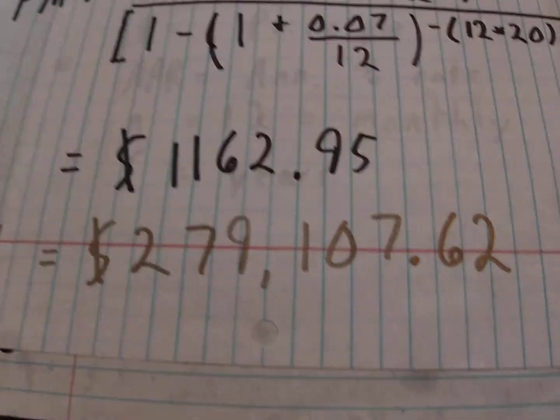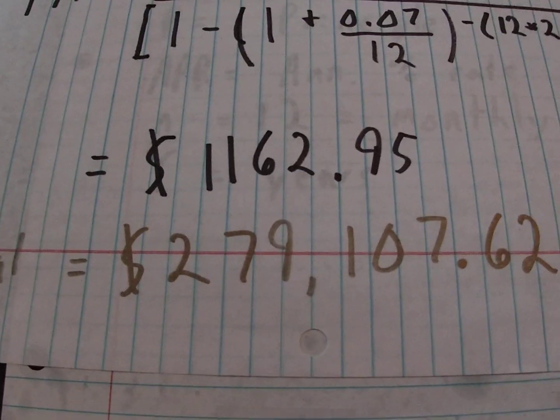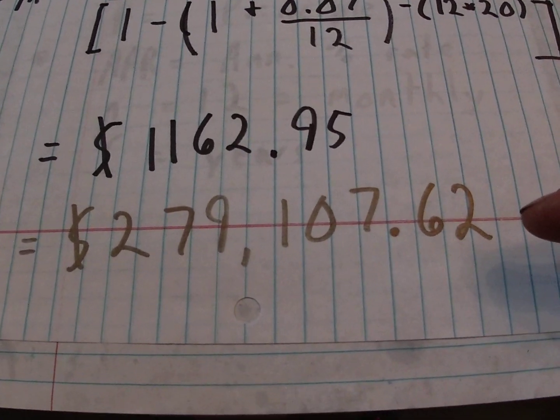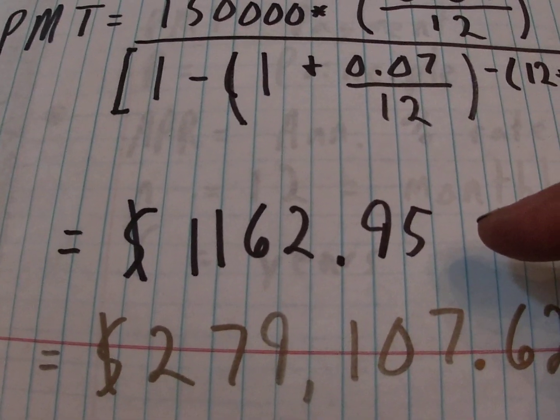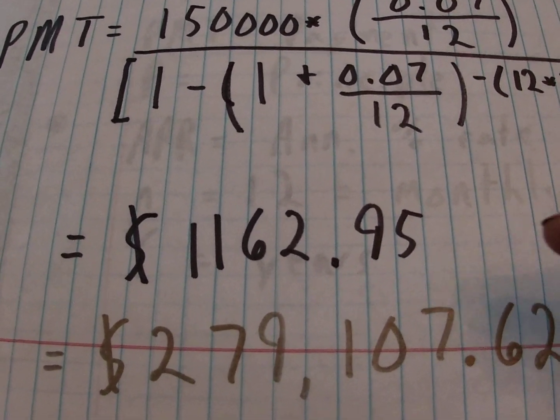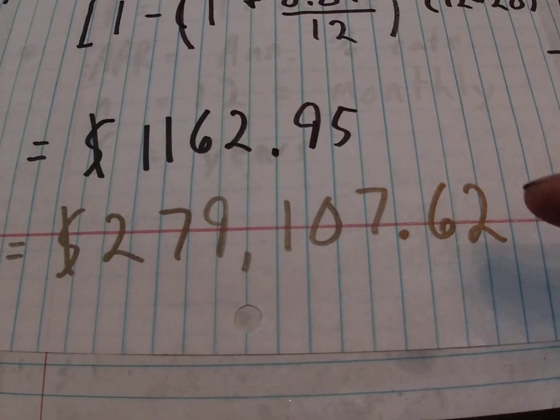You multiply this times 240 payments. You had to pay more each month, right? But you only did it for 20 years. And here you see that you only paid $280,000.